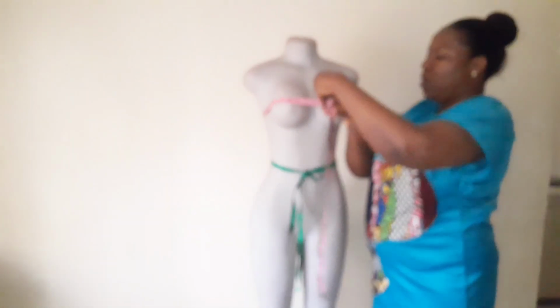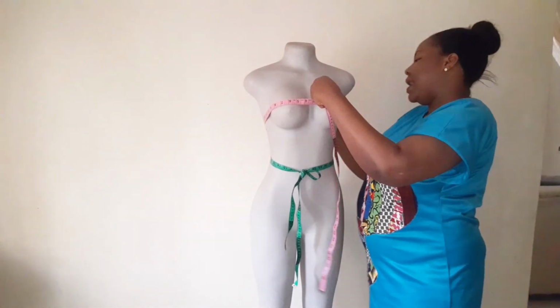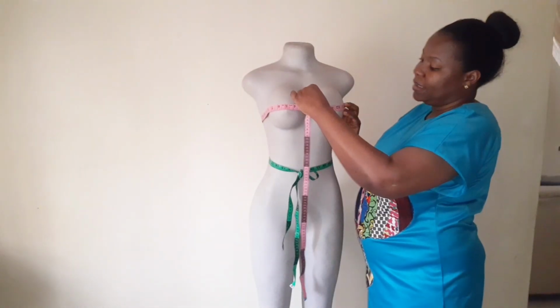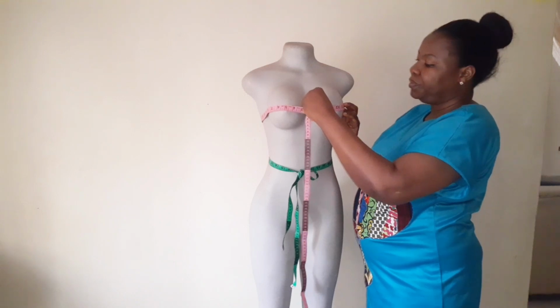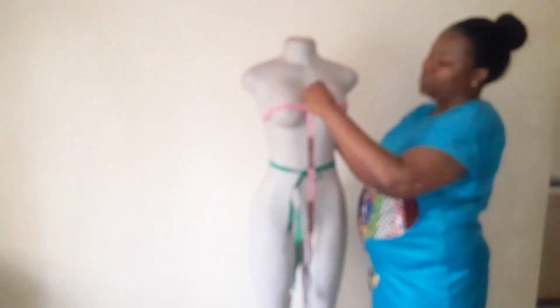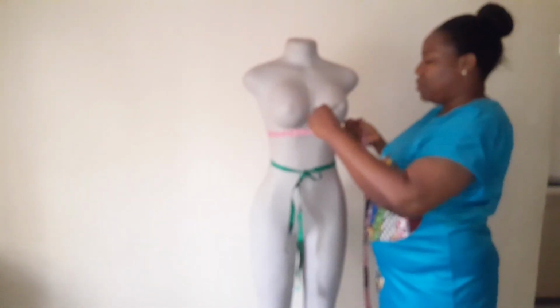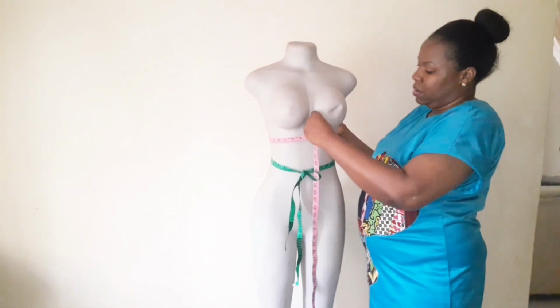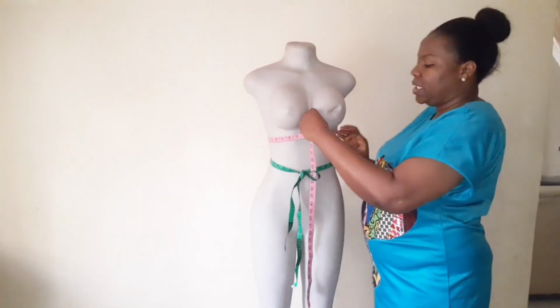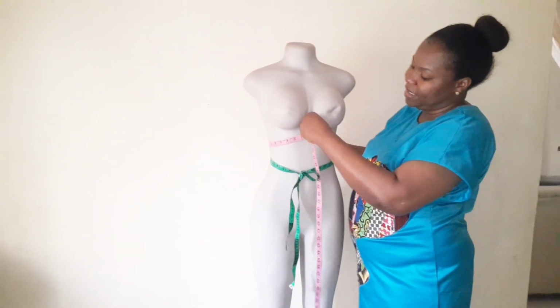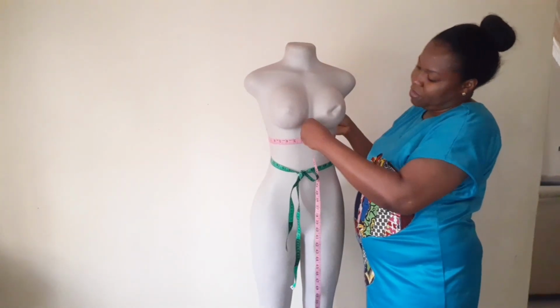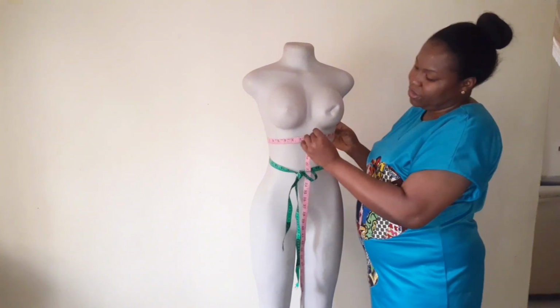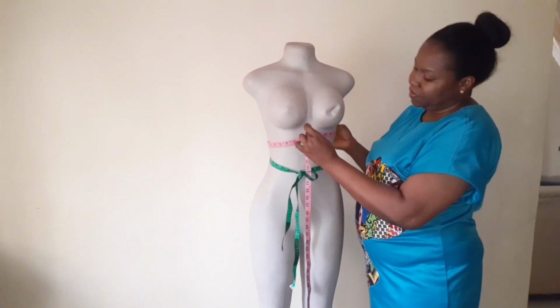part of the bust. At the fullest part of your bust, you get your bust measurement. And for my mannequin is 34. That's the measurement of the fullest part. Then you also go ahead and take the measurement for the under bust. Just right under your bust, as the name implies. Take your time, make sure everything is aligned, and you take your measurement.